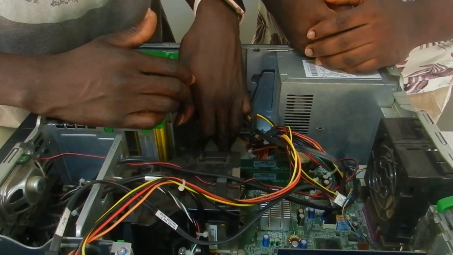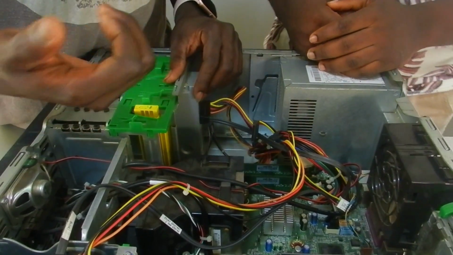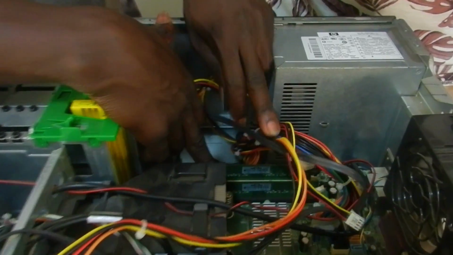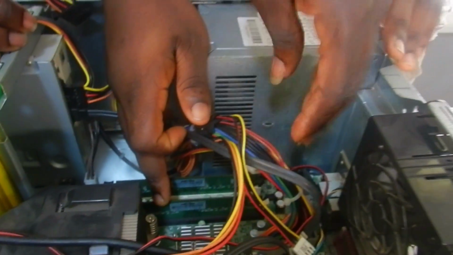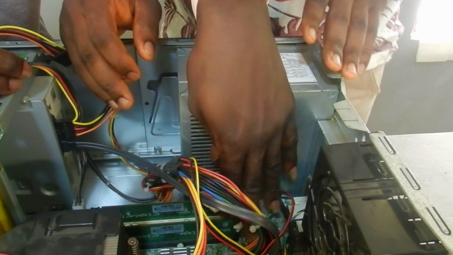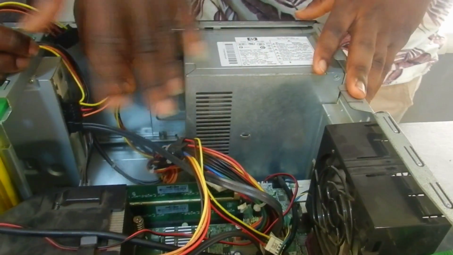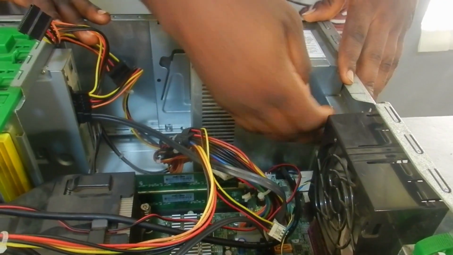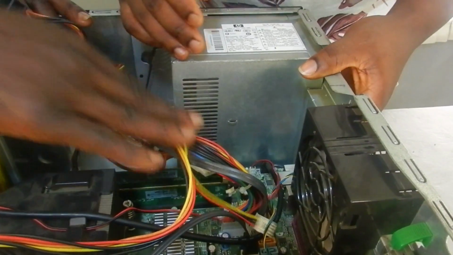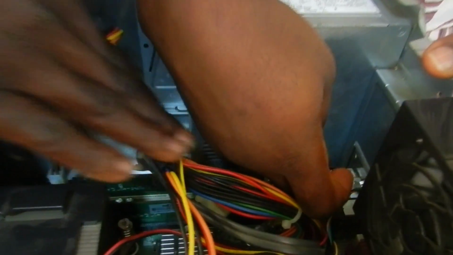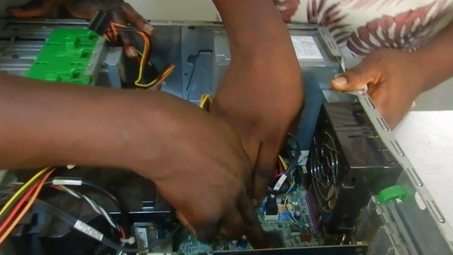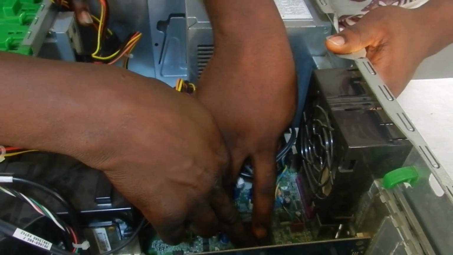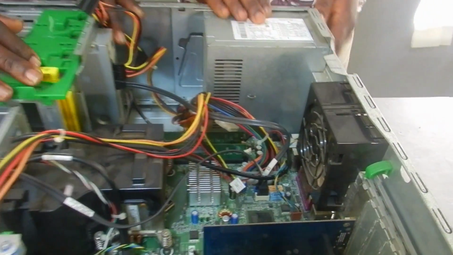We have the slots, and this is where we have the RAM. We have the power supply here. It gives power to the components that need power in order to work well. A lot of conductors too, as you can see beneath. Yes, we have the BIOS. There's the BIOS chip.